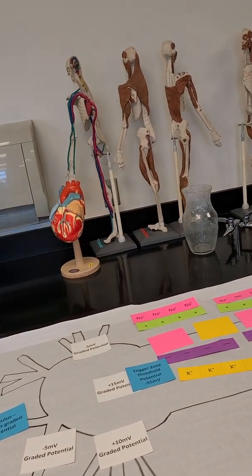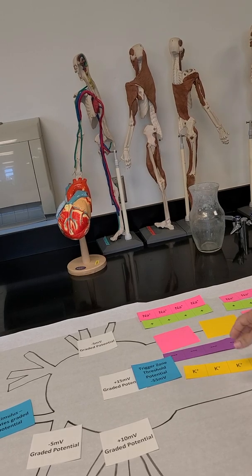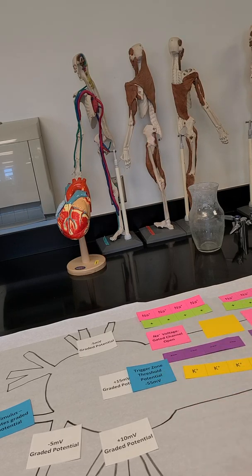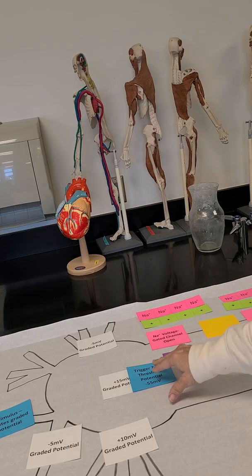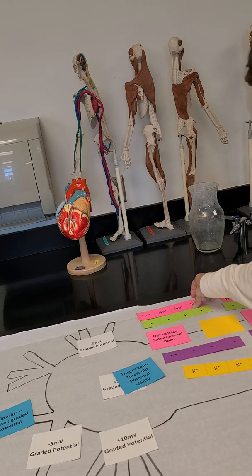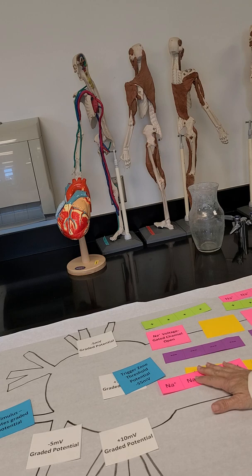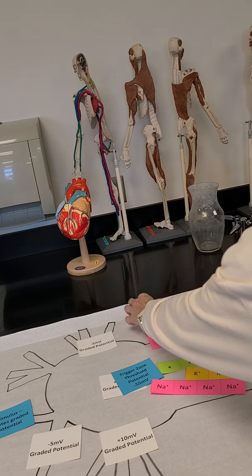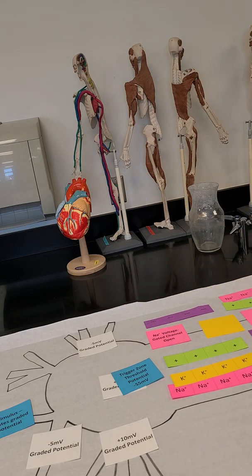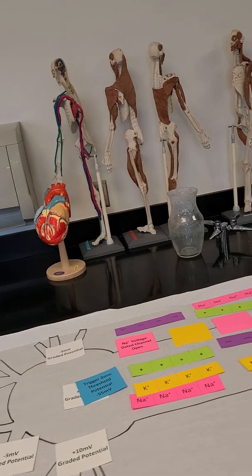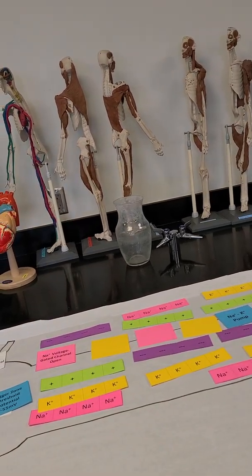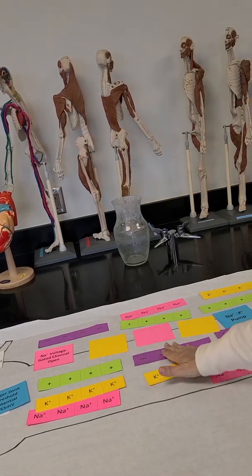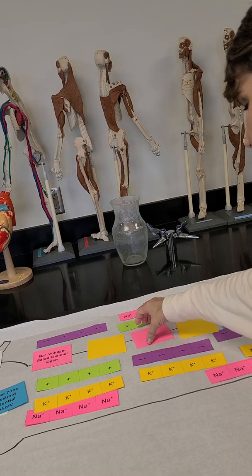Once we reach that threshold value, that causes these voltage-gated sodium channels to open. This is a voltage-gated sodium channel, and it opens up because of the charge reaching the threshold. And then sodium will rush in. When that happens, the membrane is depolarized, and so that causes the inside to be positive compared to the outside. So when we're depolarizing the membrane, we're making it more positive, and sodium channels opening are what make it more positive. Then this depolarization causes the next voltage-gated sodium channel to open.